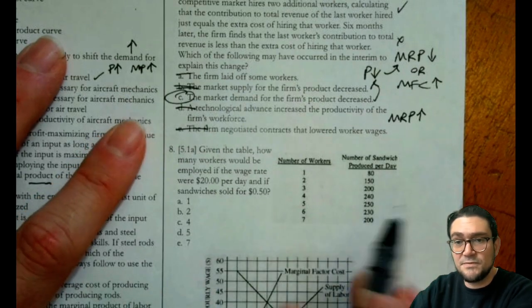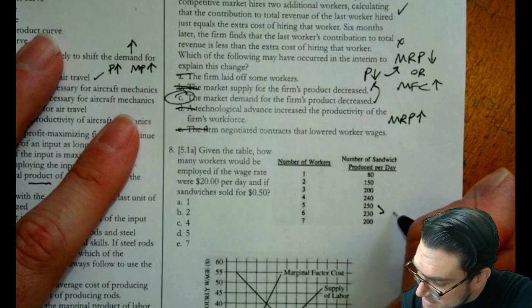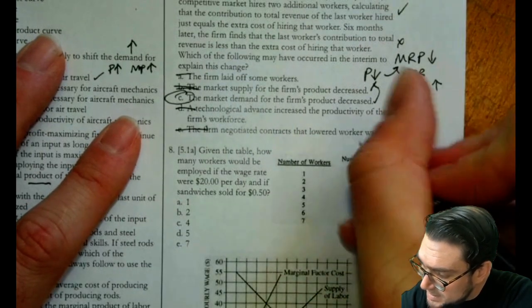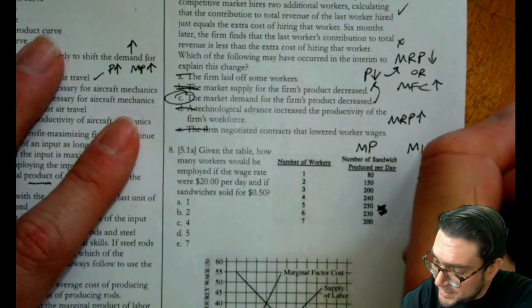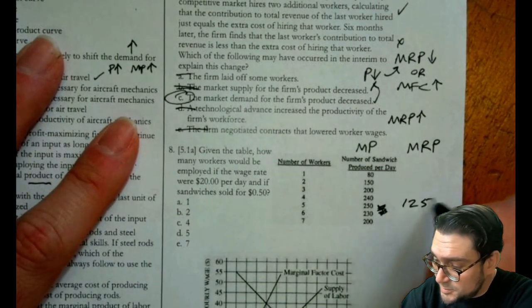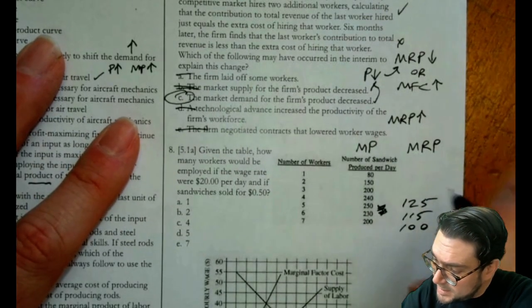Number 8, given the table, how many workers would be employed if the wage rate were 20 and sandwiches sold for 50 cents? So this is really tiny, but it says sandwiches produced per day. And so this is the marginal product already. So I don't actually need to calculate that. MRP is therefore half of what these values are. So it's 125, 115, 100.